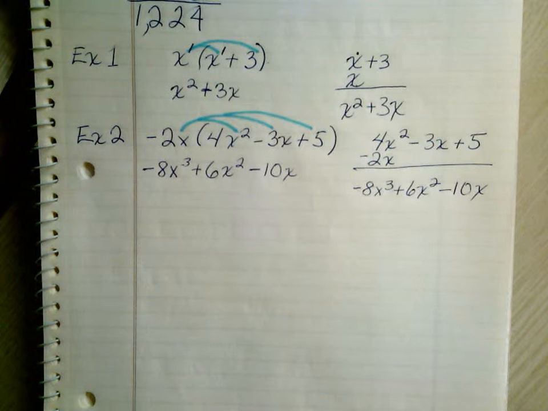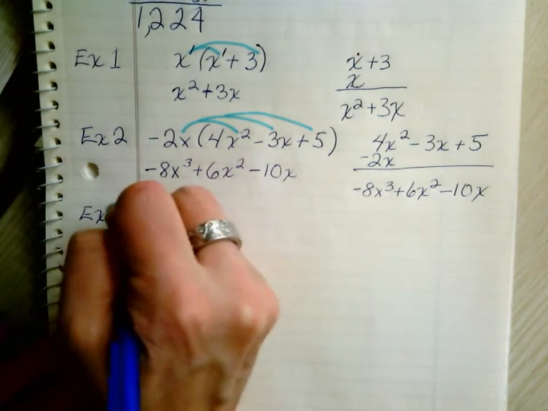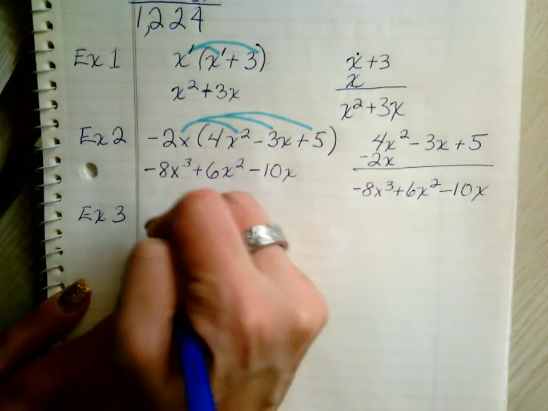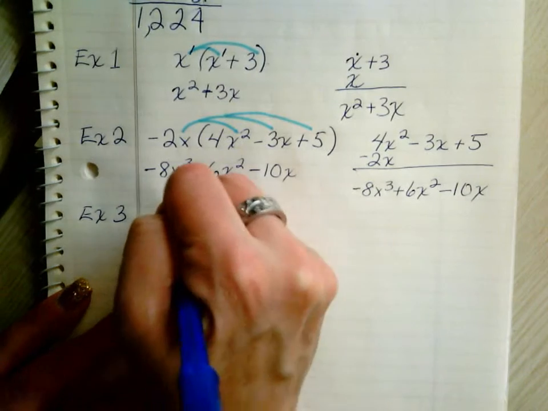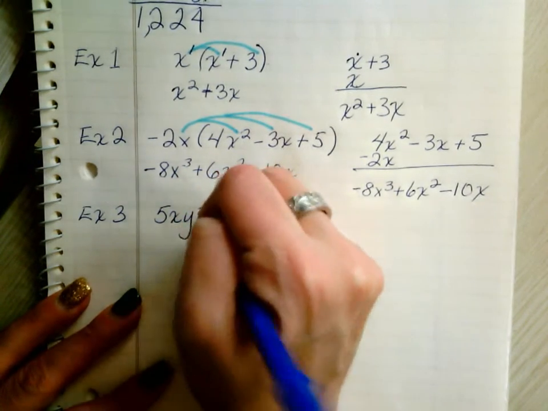Example 3 is fundamentally the exact same thing as example 2, except this time we've got some extra variables involved. Instead of just being x, we've got xy. The technique does not change.